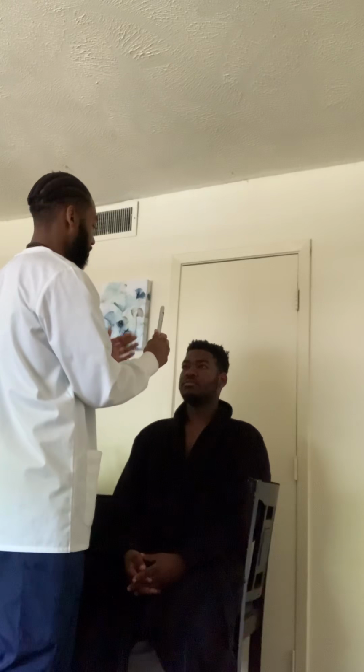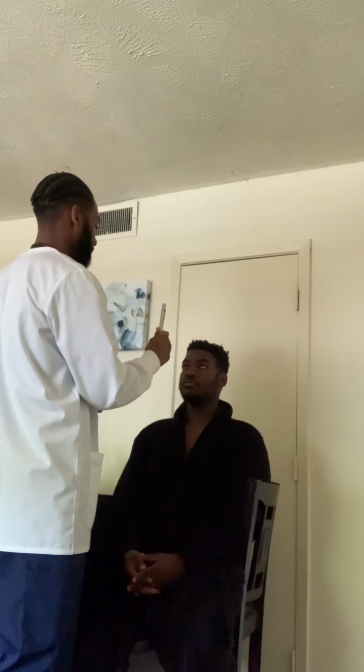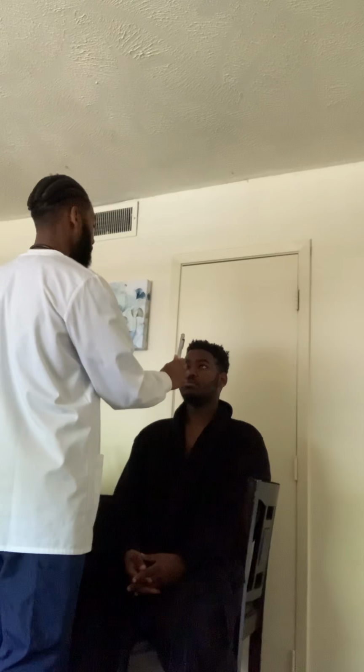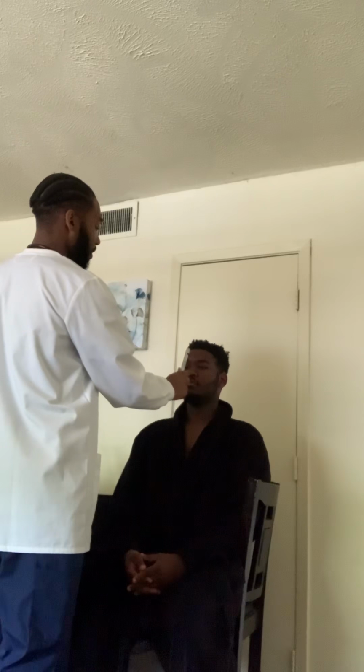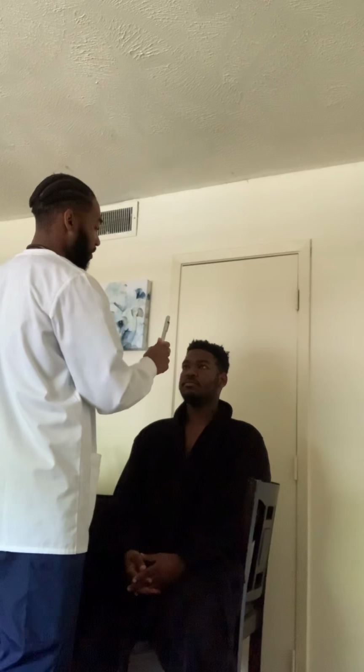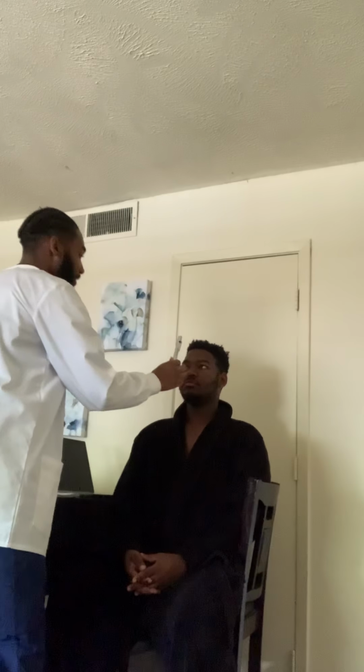All right, so just follow the pen, sir. Don't move your head or anything. Just keep your eyes focused on the pen. All right, and what you're looking for is the eyes to cross and to focus on that pen to make sure the irises are constricting to focus on the pen. All right, and that's accommodation there.